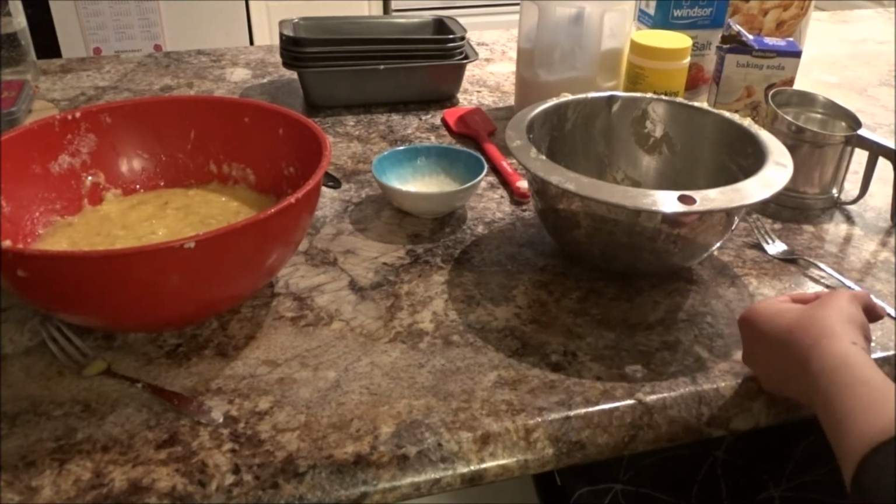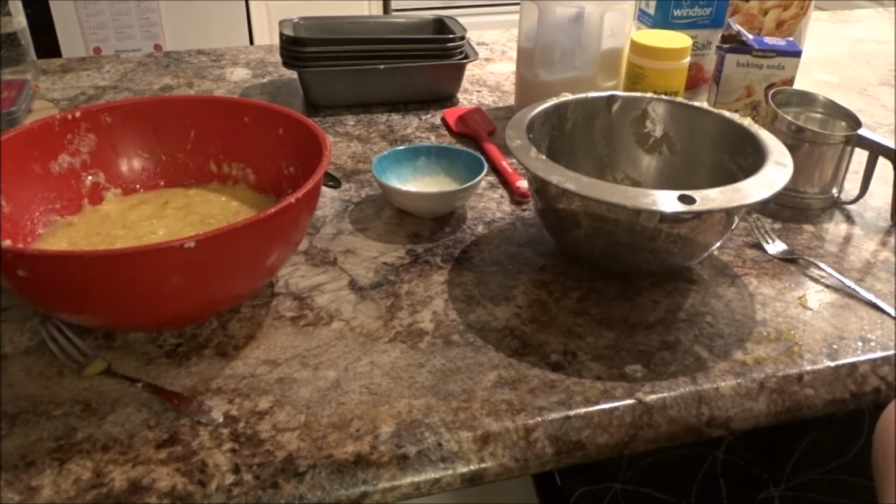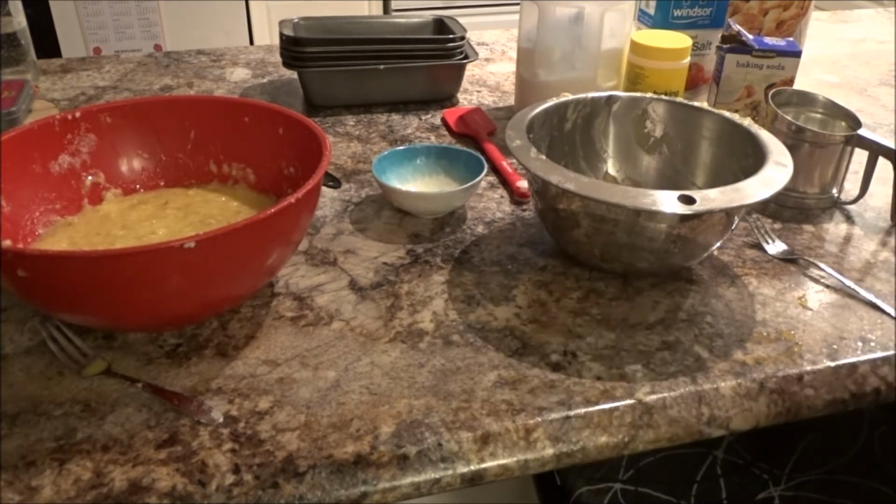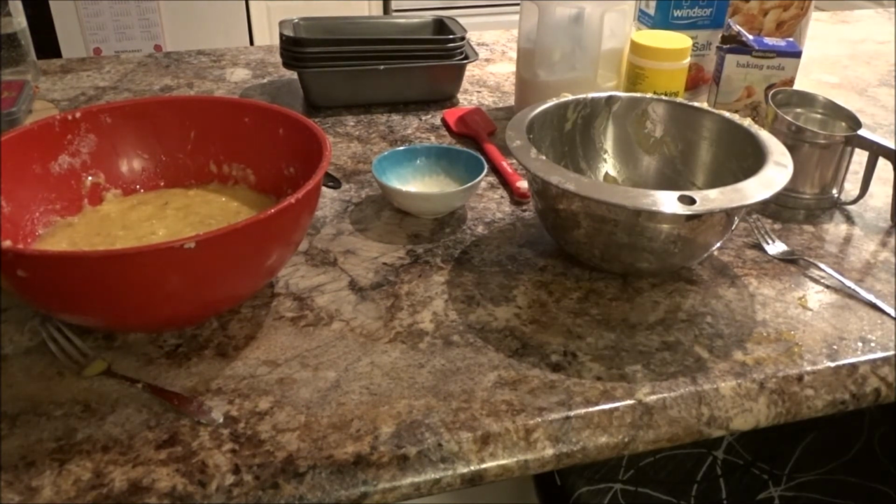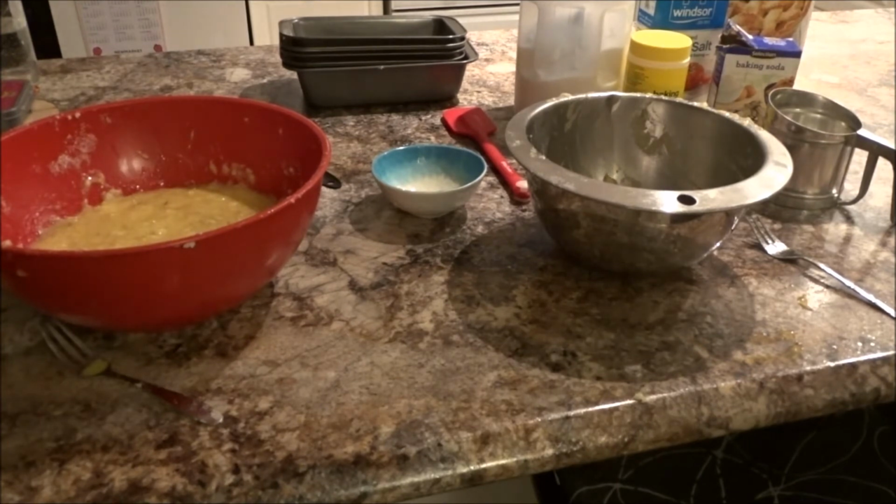So we need, let's see. We need to combine our flour, baking soda, and salt. Then we're gonna cream that together and then mix it all together, and then we're gonna split them off into two, into the ones that will be getting the vanilla extract and the ones that will be getting the chocolate chips.